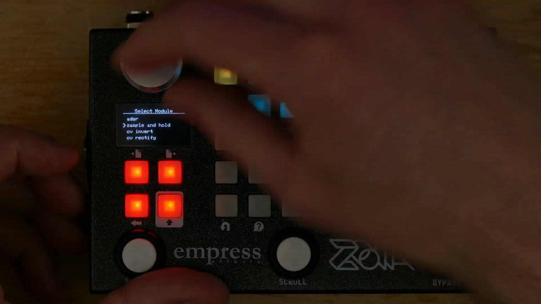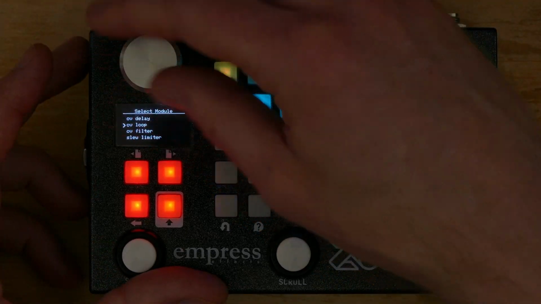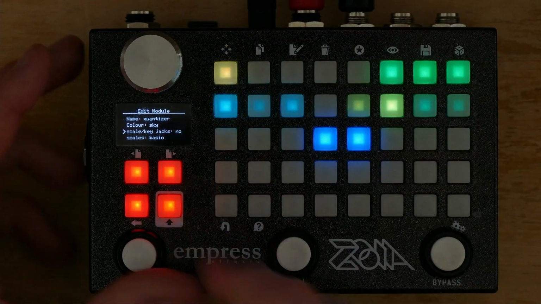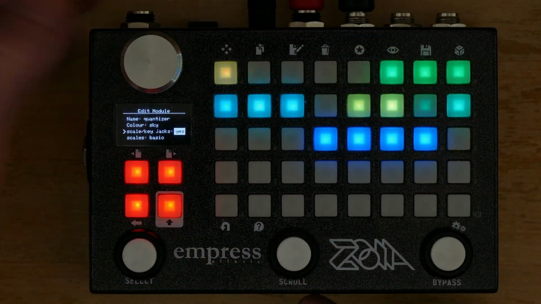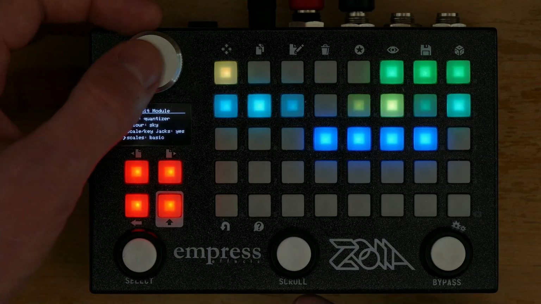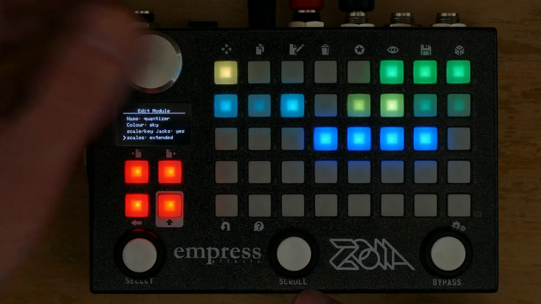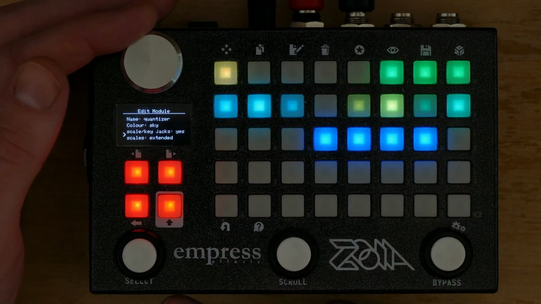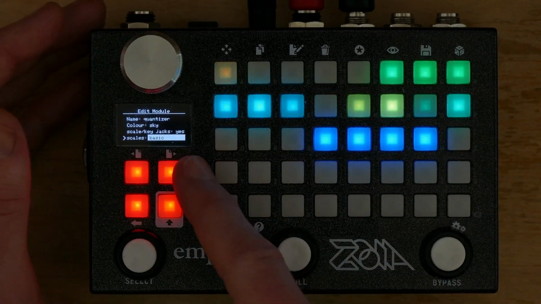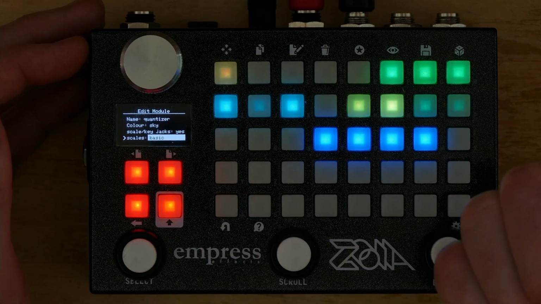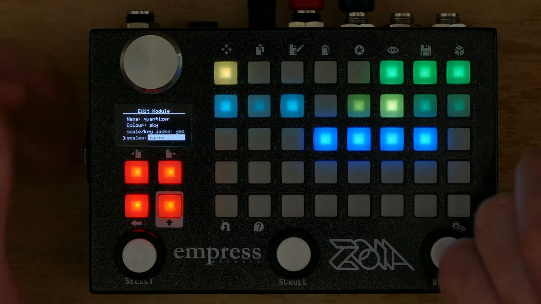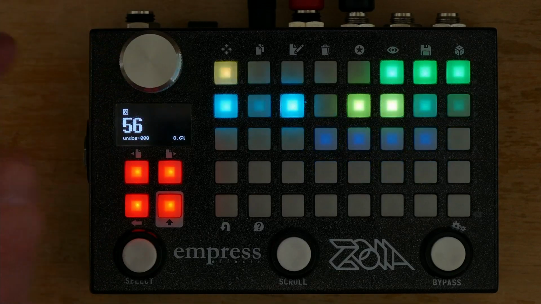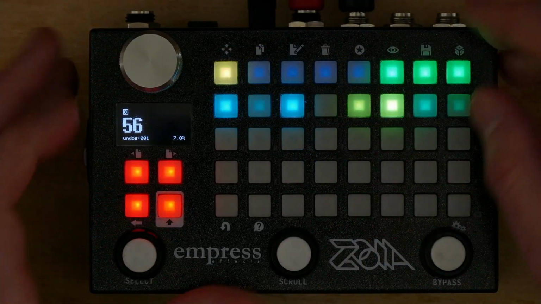So I'm going to go into control modules again and select quantizer. And we want to put scale and key jacks on. And we put scales extended, which means we get the full range of scales. If you do basic on scales, that is the old quantizer module, which is just the minors and the major scale. And if you do extended, you get all kinds of additional scales. So I'm going to do done. I'm going to put this up there.